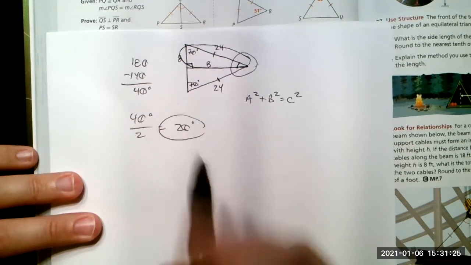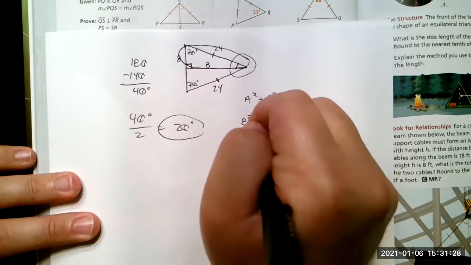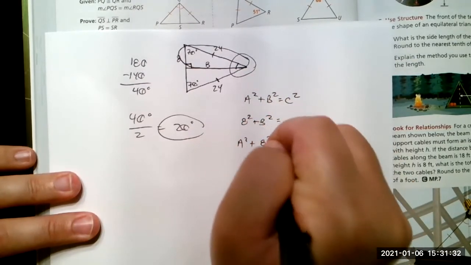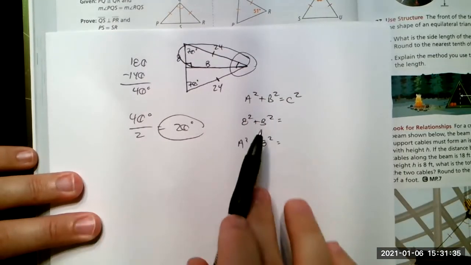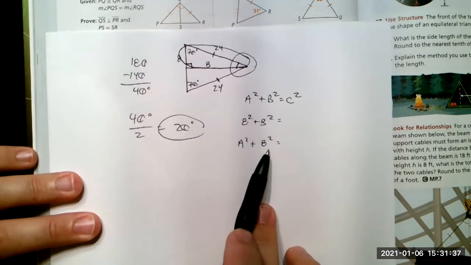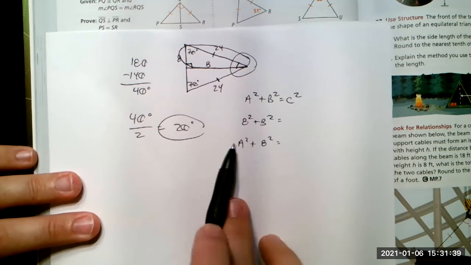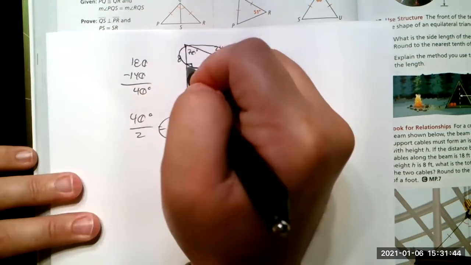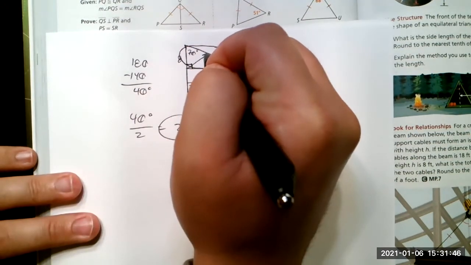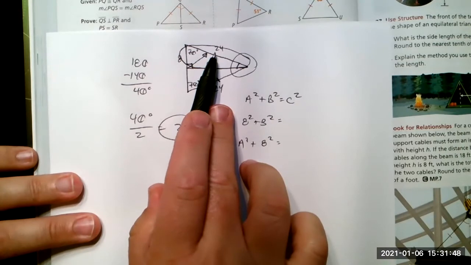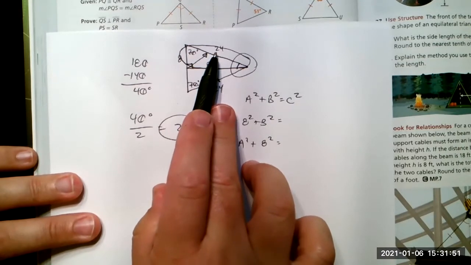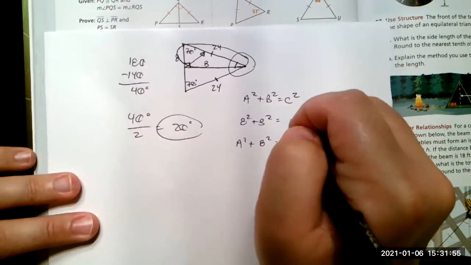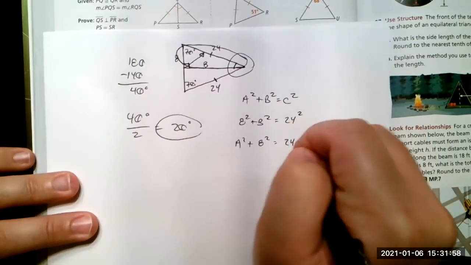For a squared and b squared, it doesn't matter which one you put where. I could do 8 squared plus b squared, or a squared plus 8 squared. You can put that 8 anywhere with a or b. It doesn't matter which one you do. But the one thing that does matter is the part opposite the right angle. That's your hypotenuse, your C value. You don't have a choice on where to put that. So that has to be your C squared, so 24 squared.